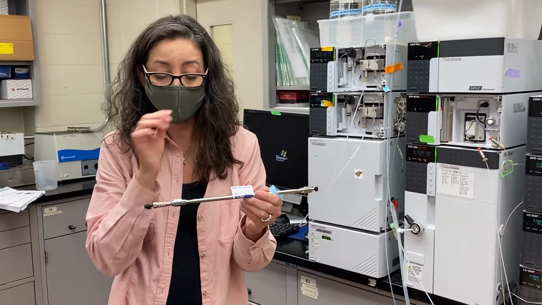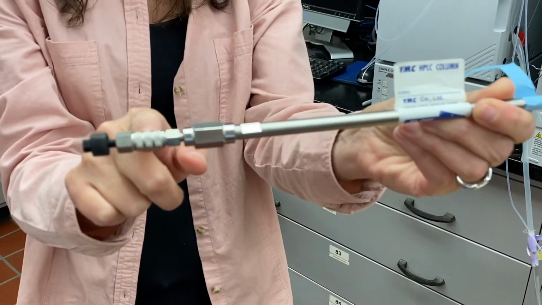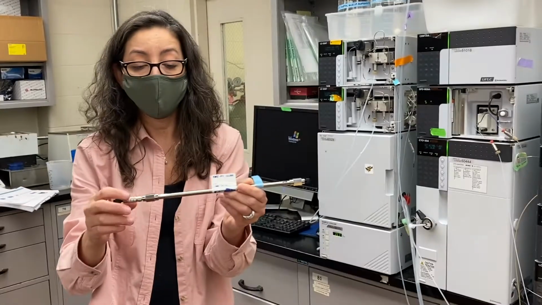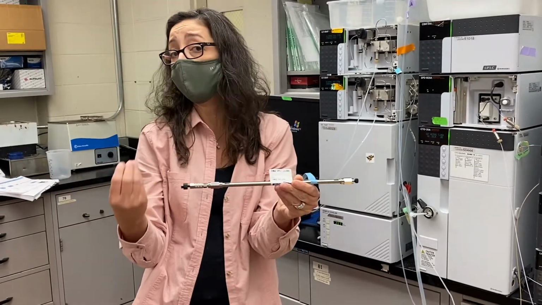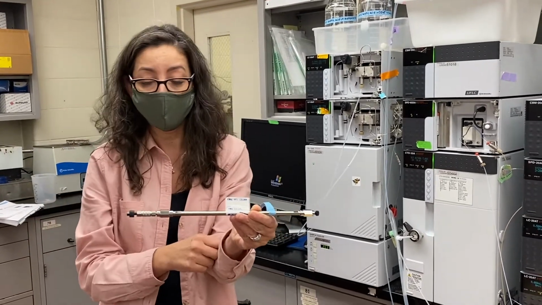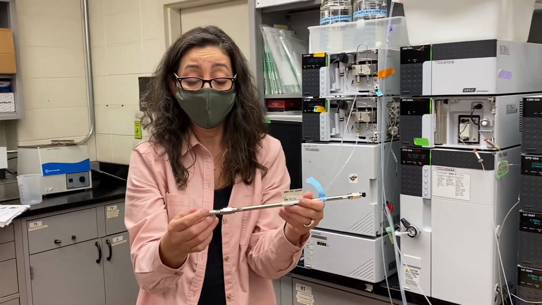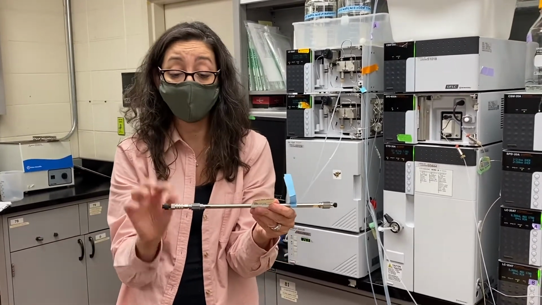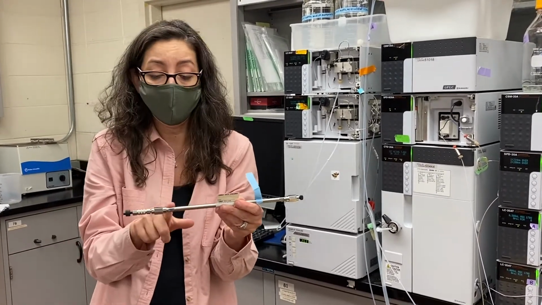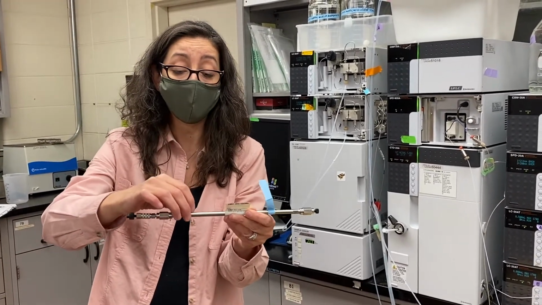Other thing that I want to point out too is the guard column right here. So this guard column, from the name, is guarding the column. When we prepare our sample, there might be impurities in the samples or the extracts that we are preparing to inject on the column. These extracts, we filter them with a 0.45 micrometer filter. However, there could still be impurities that interact very, very strongly with the column. And then if there is no guard column, they will go on the column and they block the column.